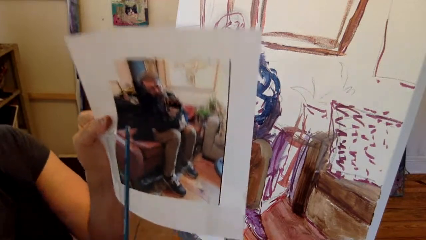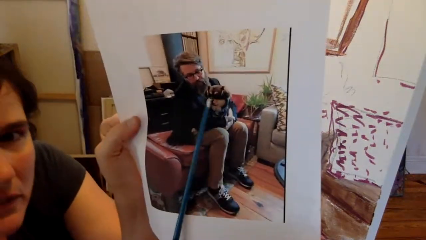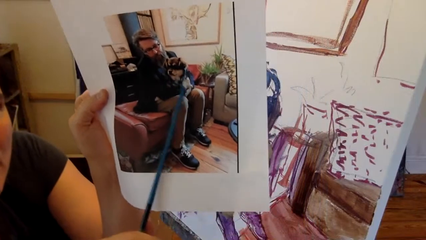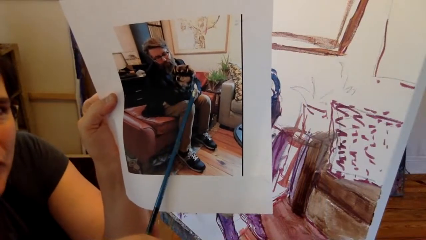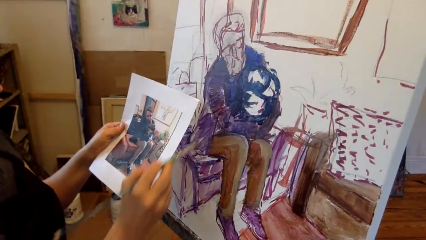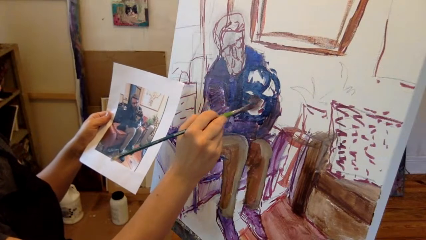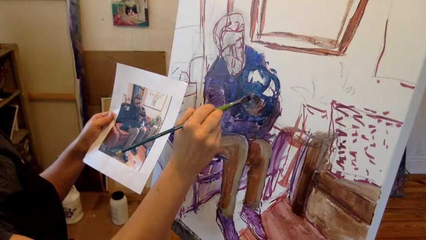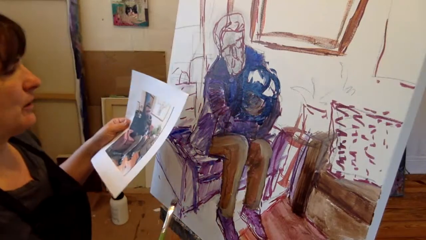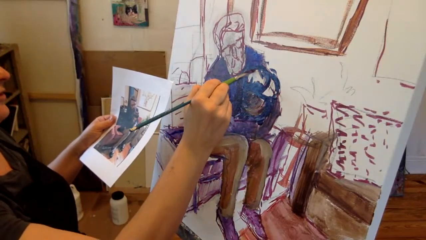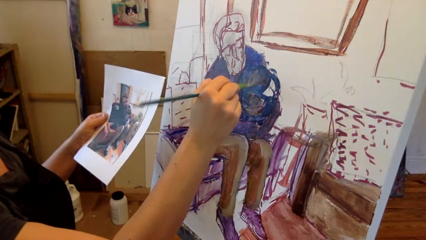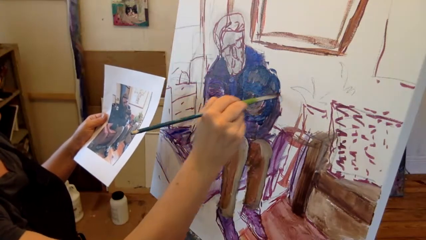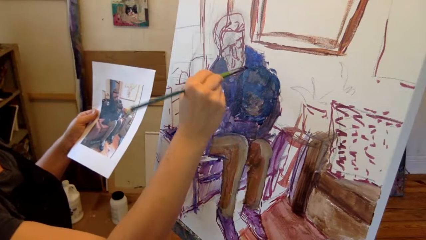Since this dog that I'm doing here has this white fur, what I'm going to do is paint down some dark first and then put those lighter values for his fur on top of it. I'm going to do that for the whole dog.